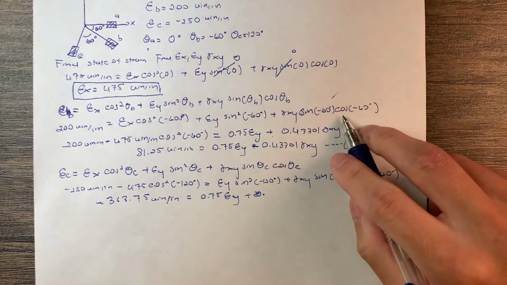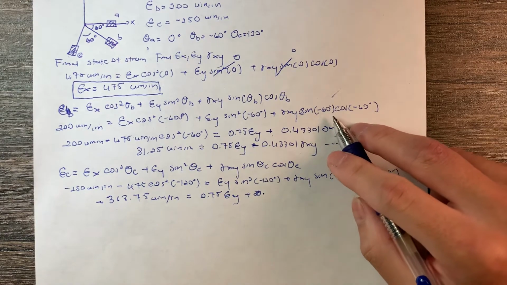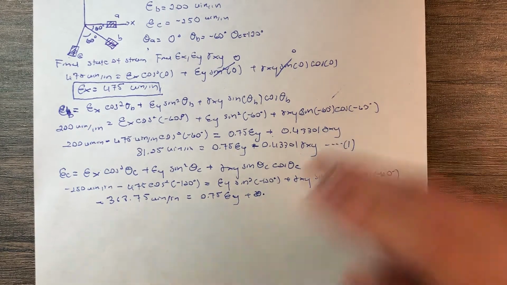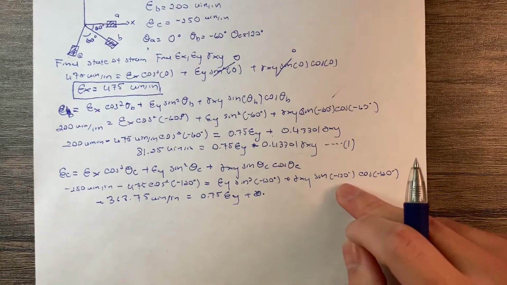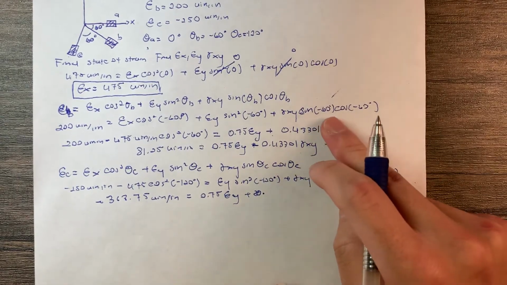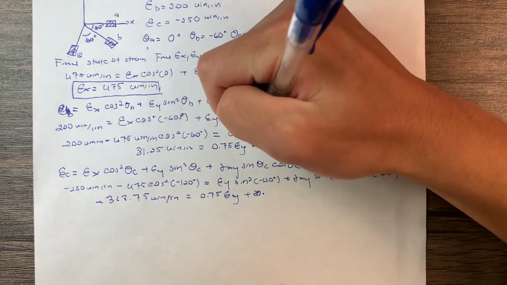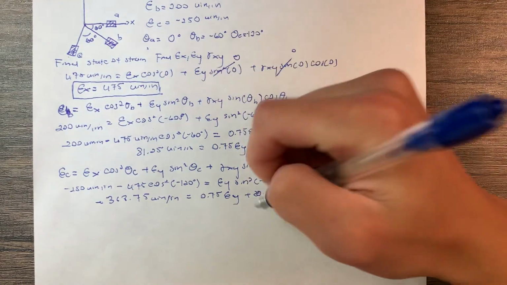Sorry, because the angle that comes out of that should be negative, because when you do sine negative 60 and cosine negative 60, it should be negative. So this is actually negative, and this is positive right here.